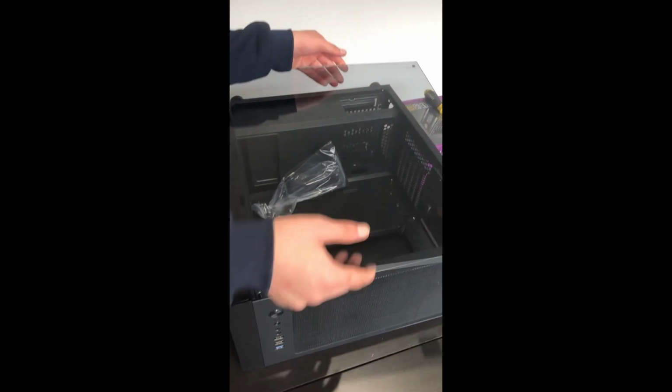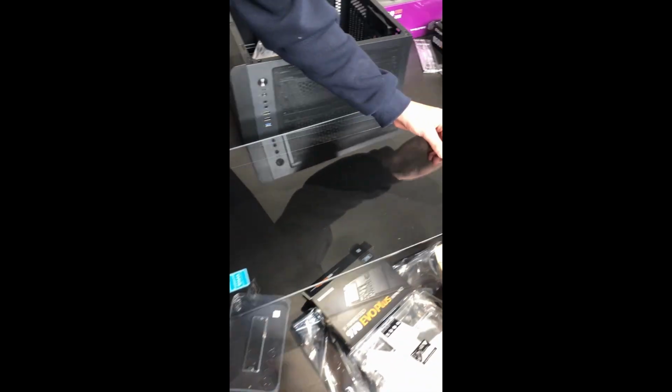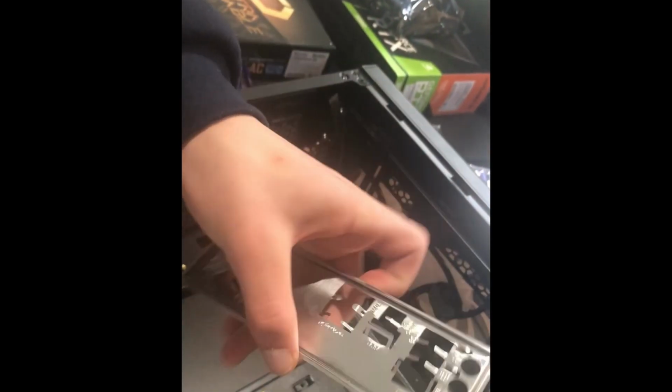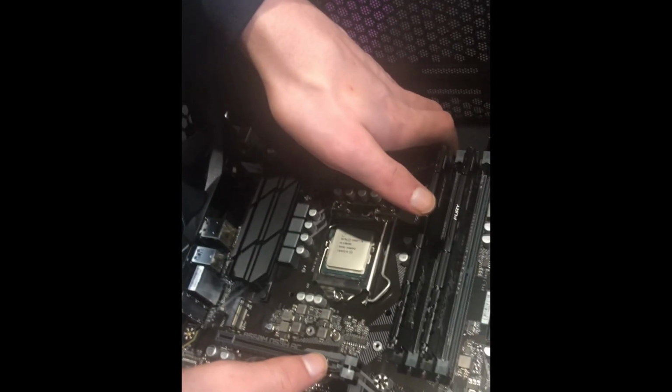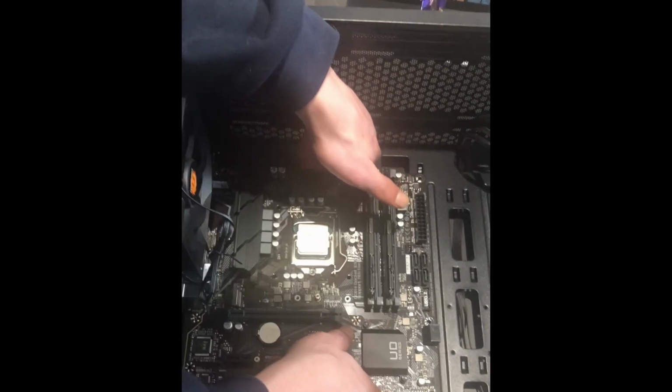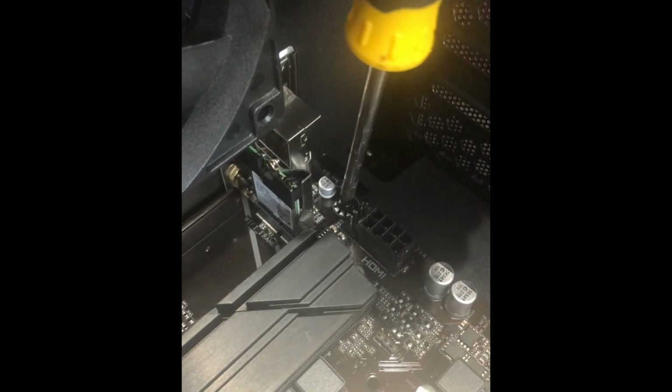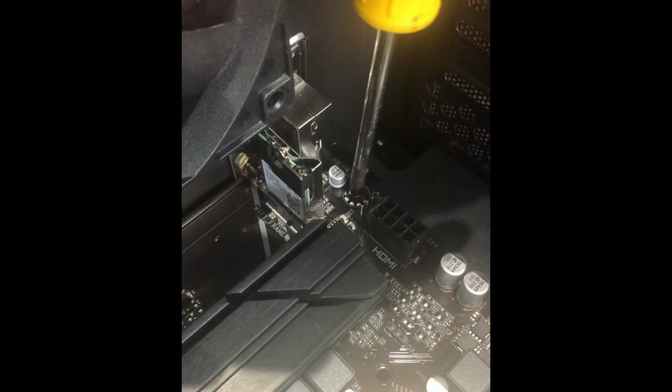Directly after finishing up on the motherboard, go to your PC case. Remove the tempered glass and install the I/O shield. After installing the shield, gently insert the motherboard into the I/O shield and line it up with the screw holes on the case. Screw in the motherboard, making sure you don't make the screws too tight that it can break the board in any way.